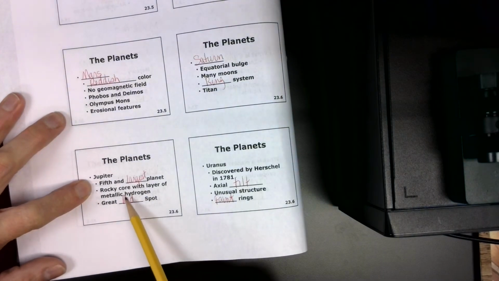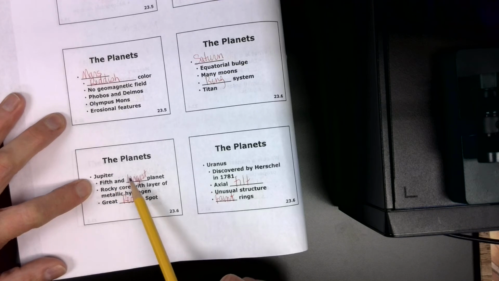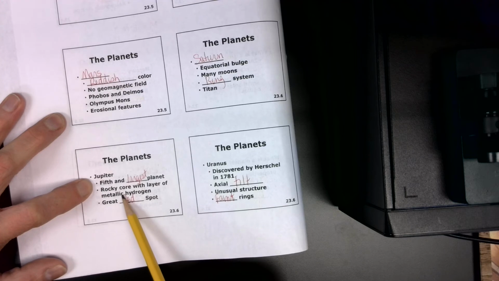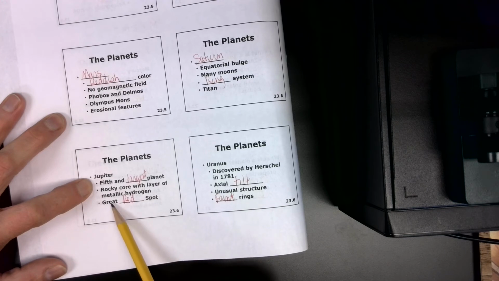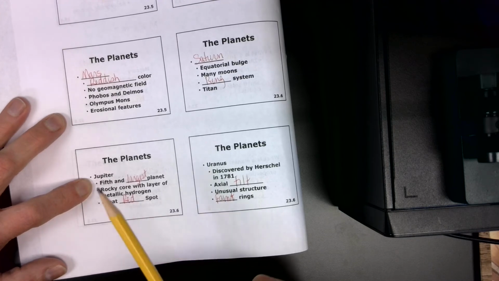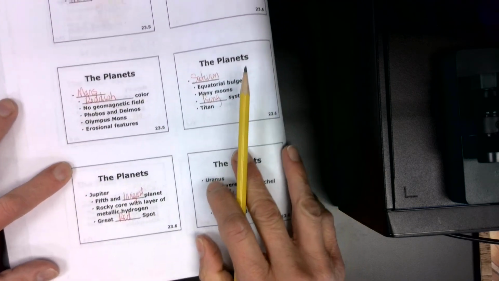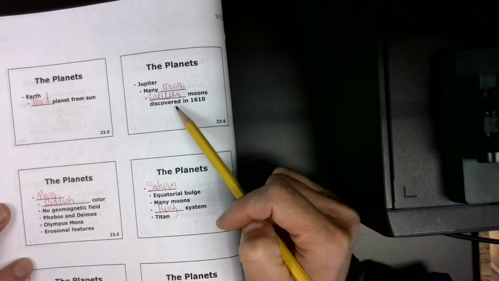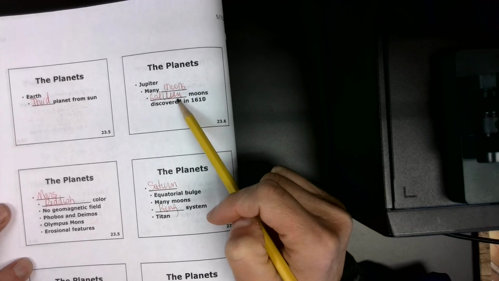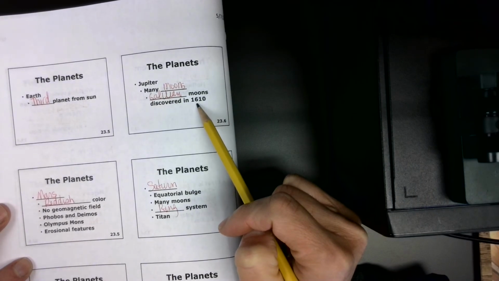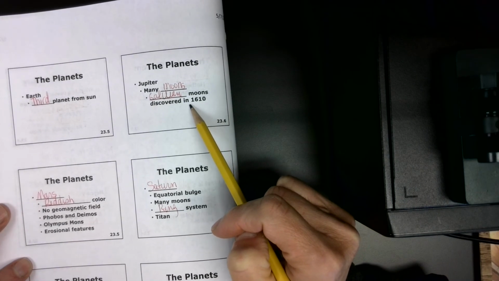The next planet in line, Jupiter, the fifth and largest planet, is believed to have a rocky core with a layer of metallic hydrogen around the outside, and it is known for its large red spot. It's called the Great Red Spot. Jupiter has many moons. They are called Galilean moons because they were discovered by Galileo in 1610 when he had his telescope.